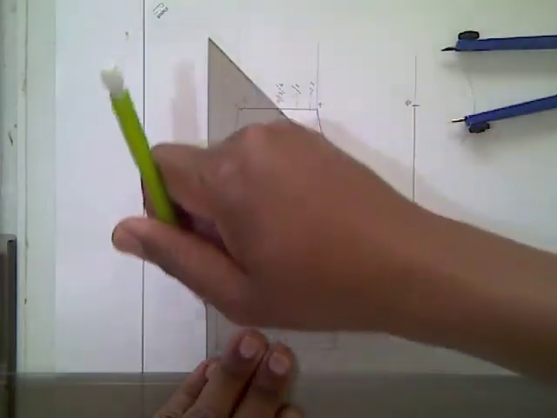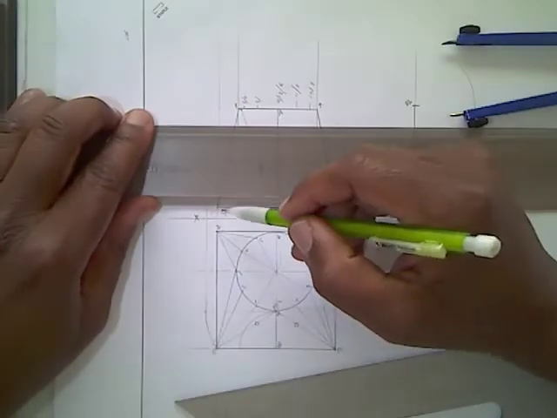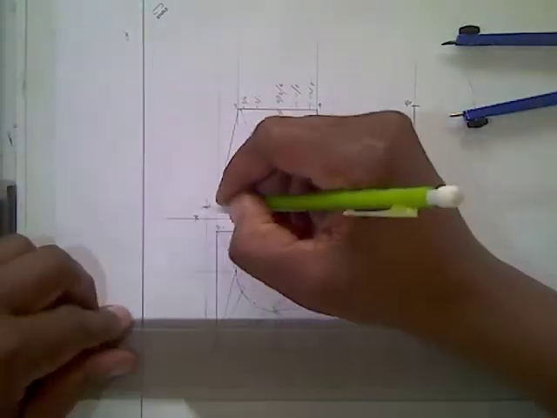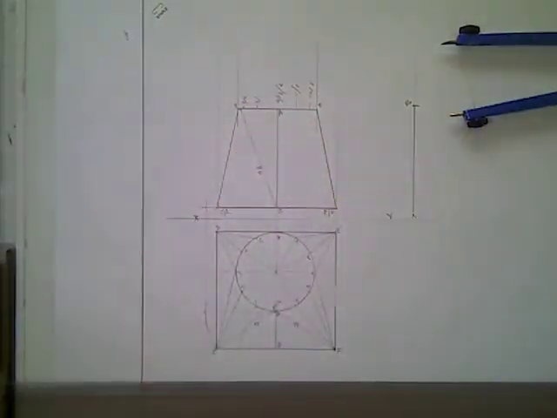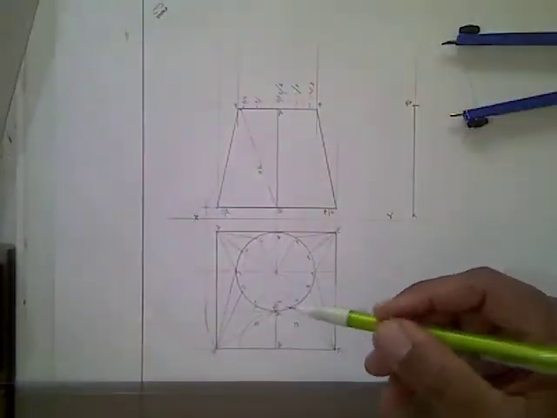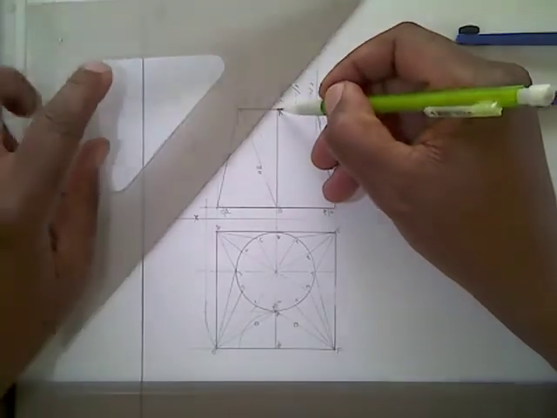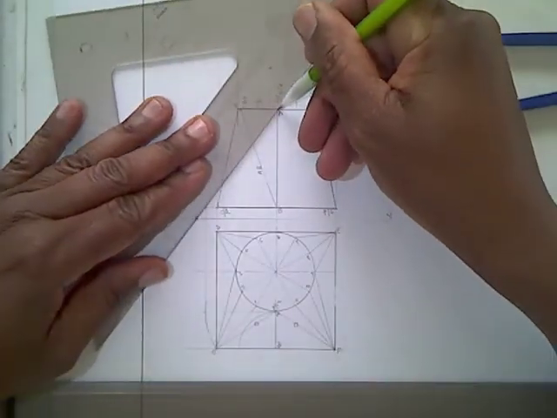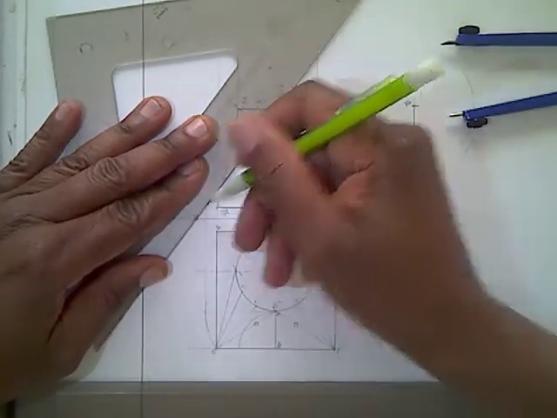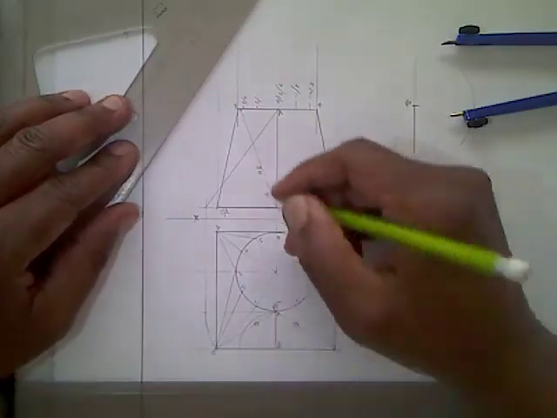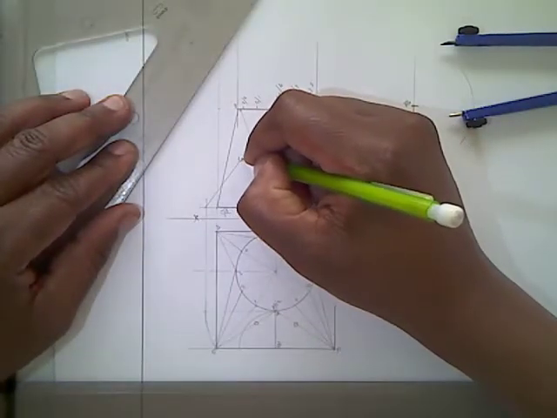Now I project that C. That C will be located here now. That true length from A to C, where is A? A to C is to be the one that I've marked 0.